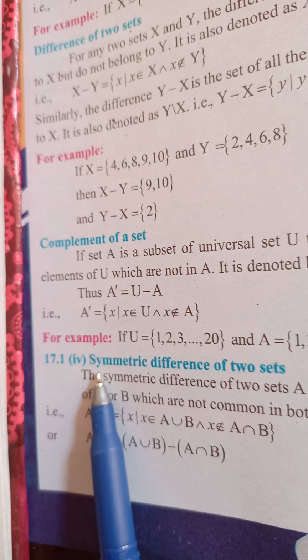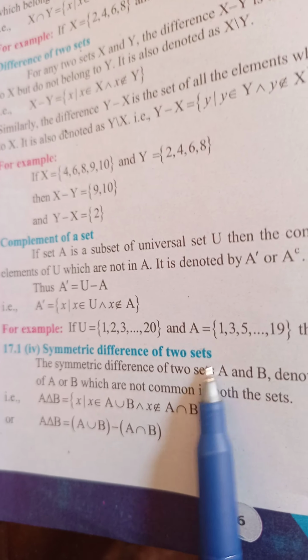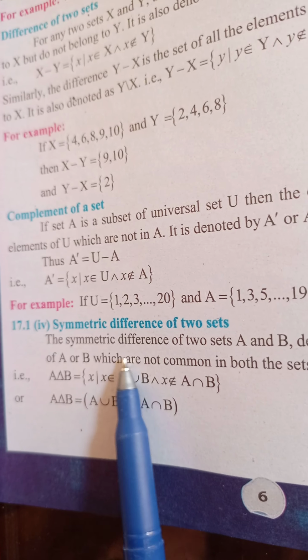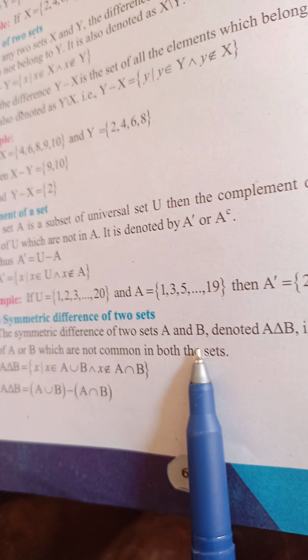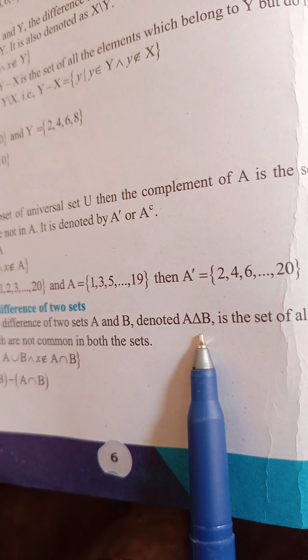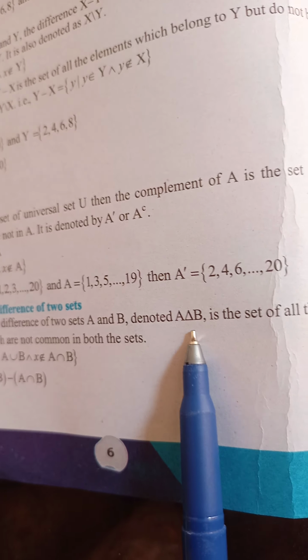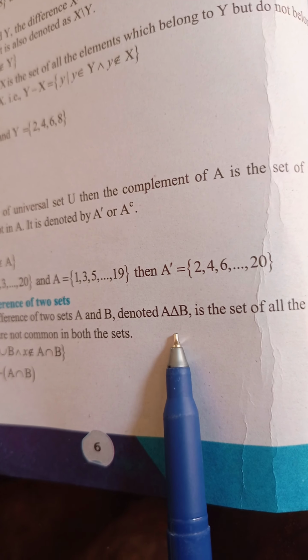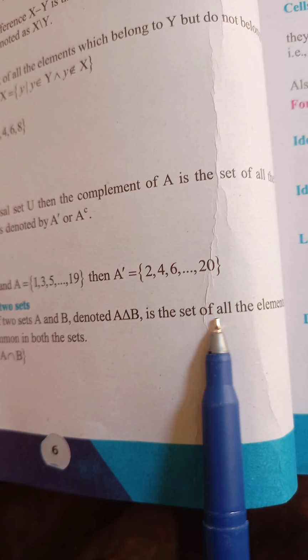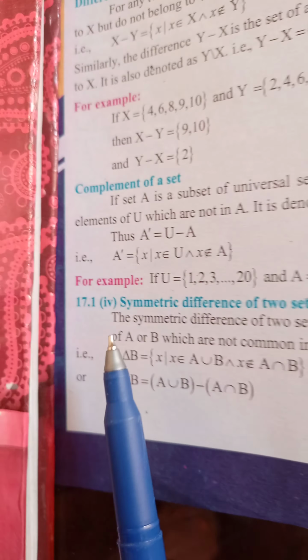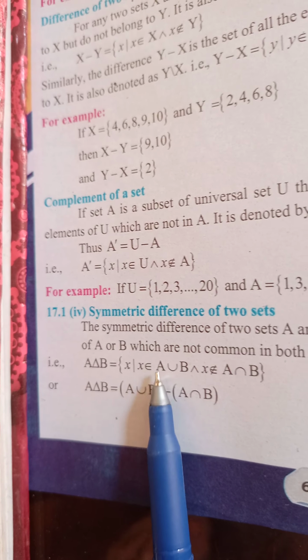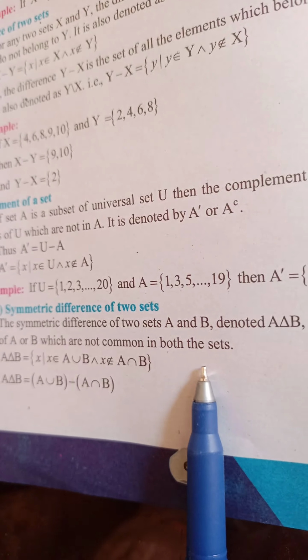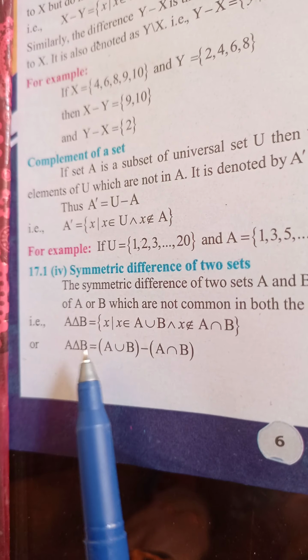17.1 subtopic 4: symmetric difference of two sets. The symmetric difference of two sets A and B is denoted by A Δ B. This little triangle is the symbol of symmetric difference. A Δ B is the set of all the elements of A or B which are not common in both the sets.